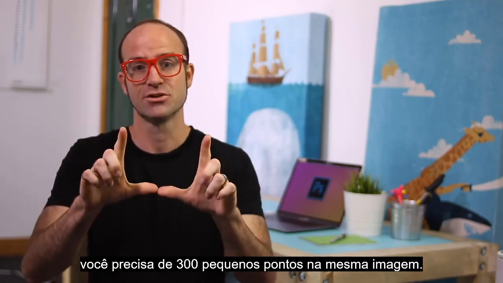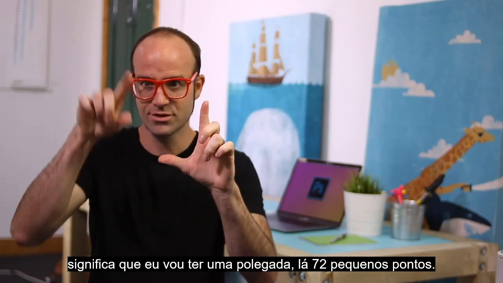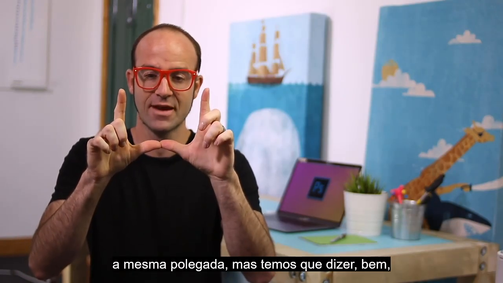Okay, you need 300 little dots in that same inch. So 72 dots per inch means I've got an inch, there's 72 little dots. If I want 300 in there, it's the same inch, but we have to say, well, I want some more pixels to fit in there. Where do we get them from?